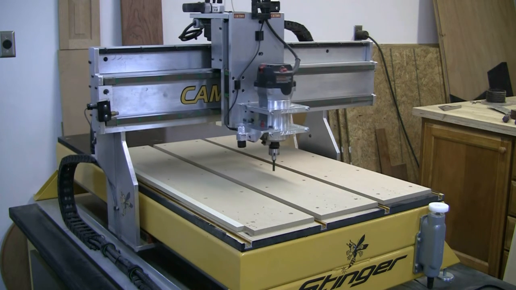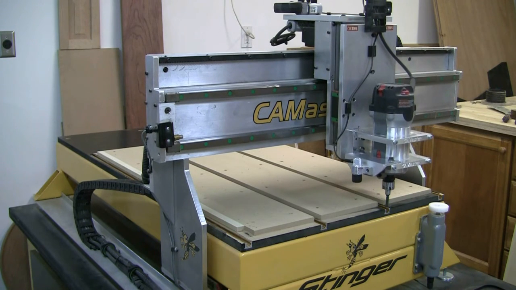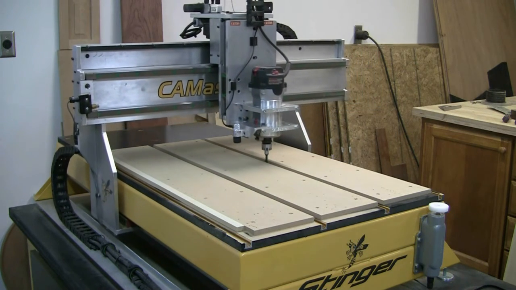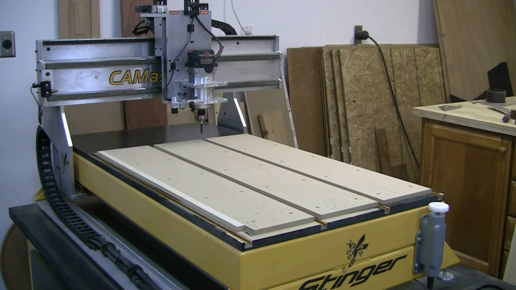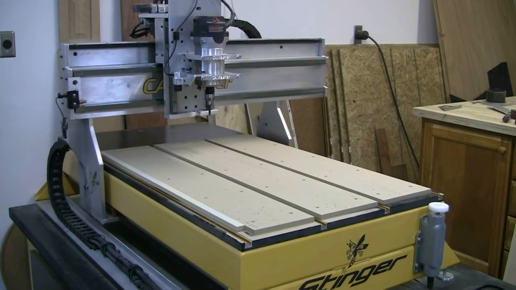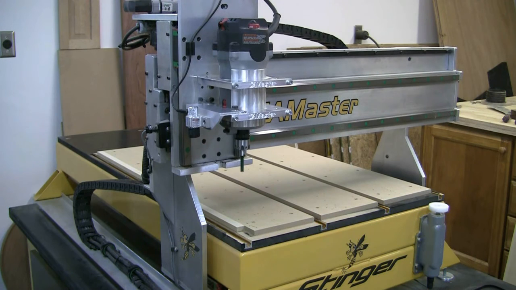Press enter. So it will go down again for the next groove. When it's finished, come up, go back to Z again, X0, Y0. So that is how you do the boundary exceeded Z minus, the way around it. Again, this is for a CAMaster machine using WinCNC.